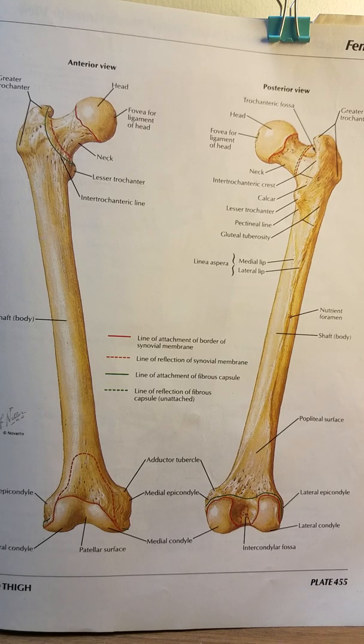This pit is for the ligamentum teres. Now, in early years of life, in childhood, this ligamentum teres actually carries within it an artery which supplies the head of the femur. We'll talk about the blood supply of the head and neck of the femur, which is very important, in detail later on.